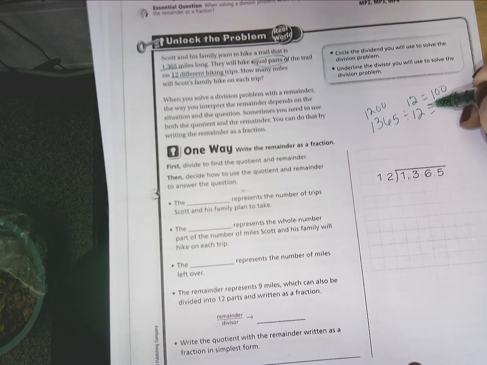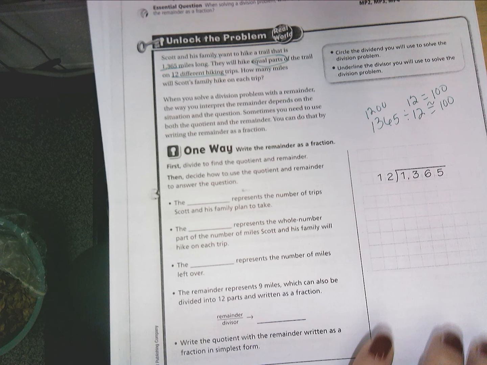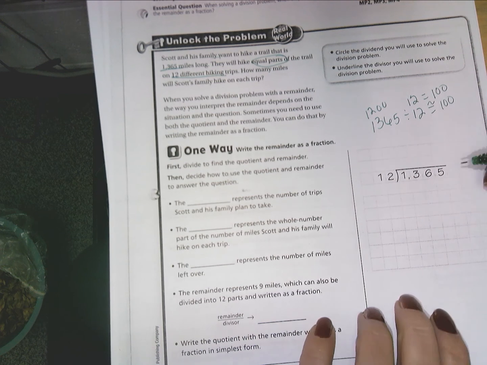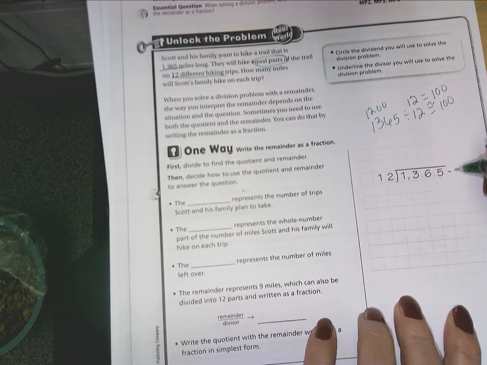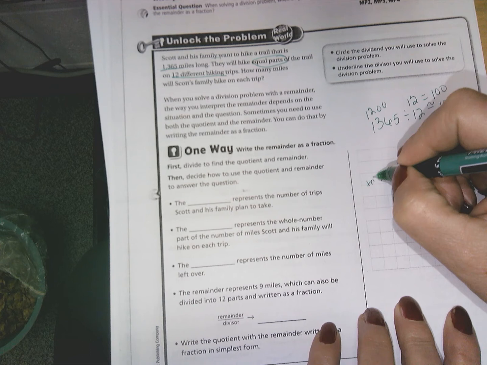About 100 times it's going to be. So when I figure this, I know that this is how many miles we have to go. This is the trips he's making.